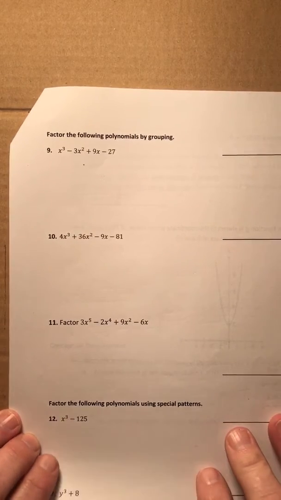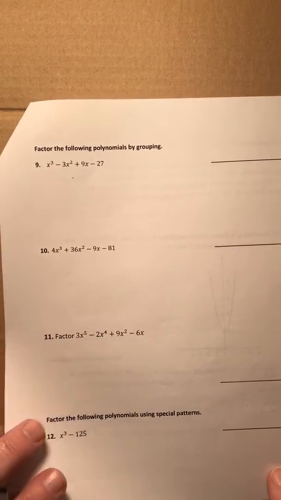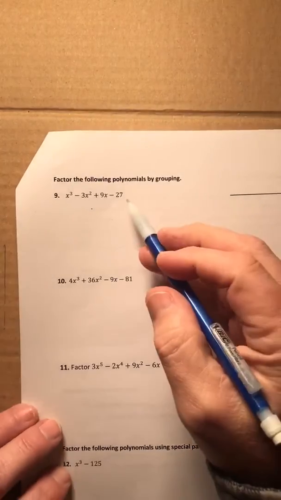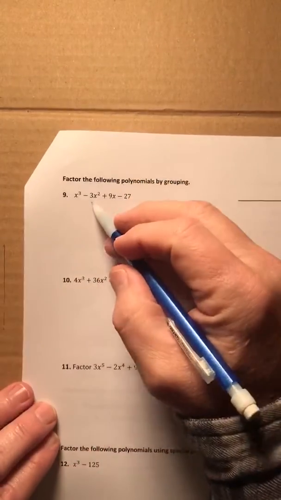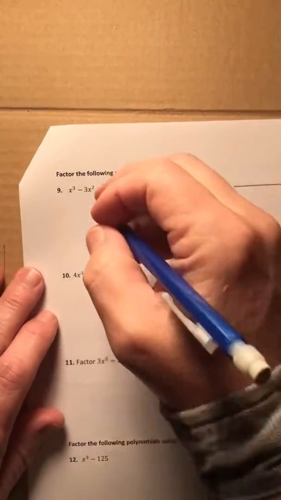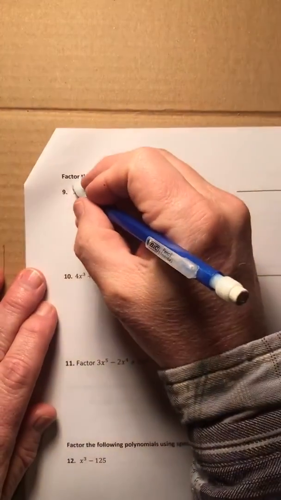Okay, here's the second part of the test. I'm starting with number 9. So, we're going to factor these by grouping. You should have known that because there are 4 terms. So all we're doing is factoring, not solving.